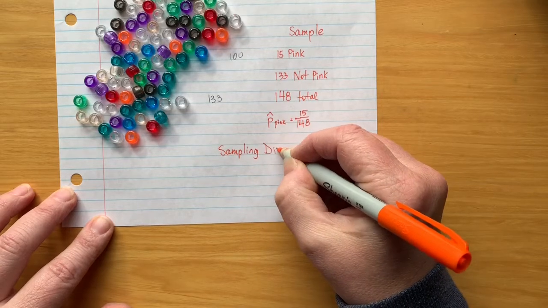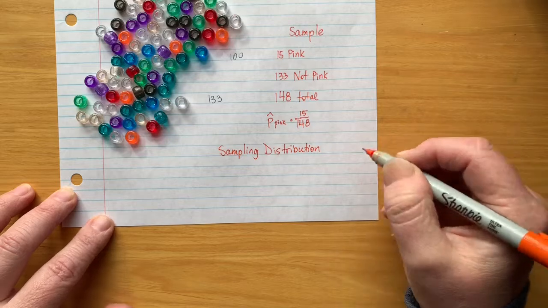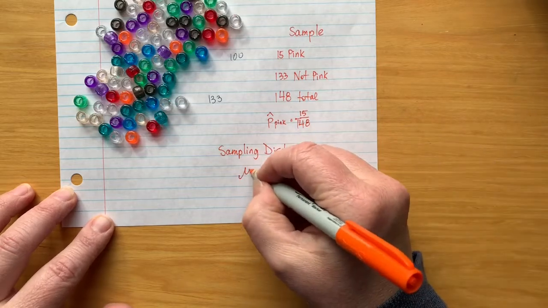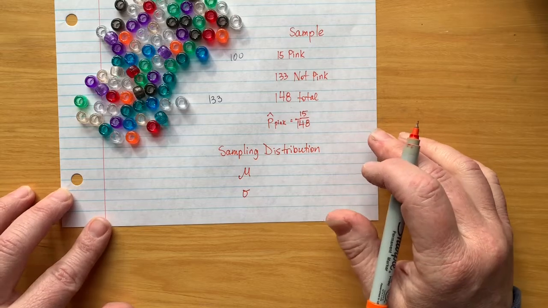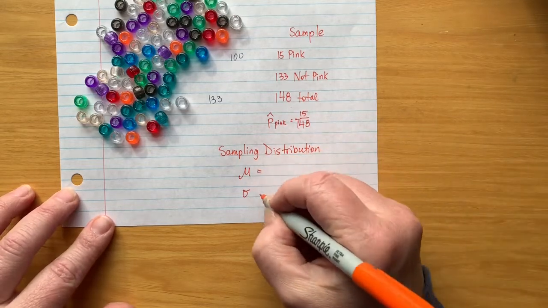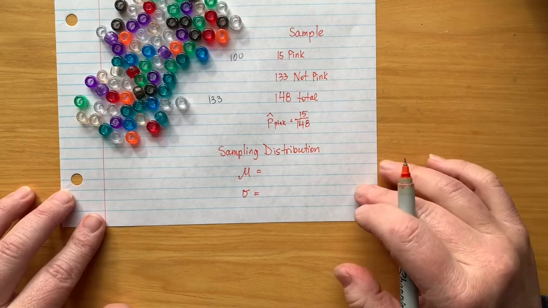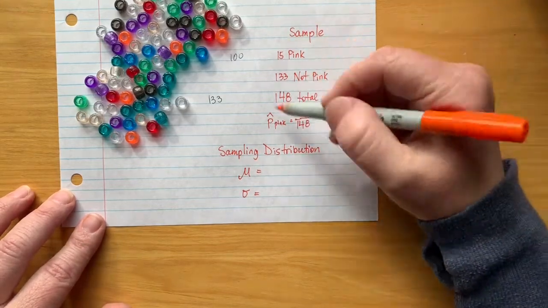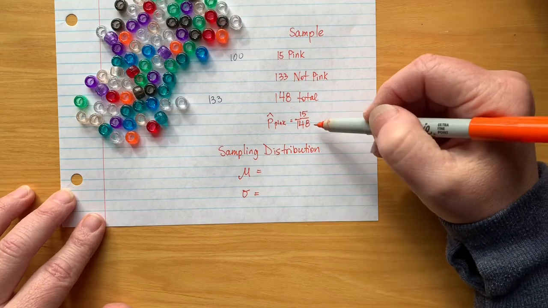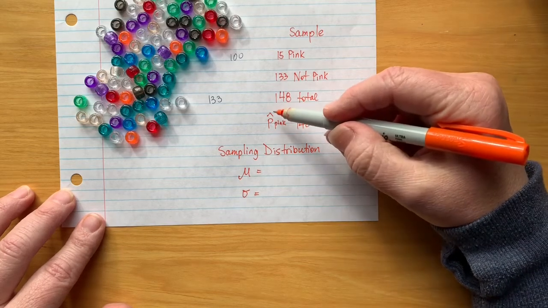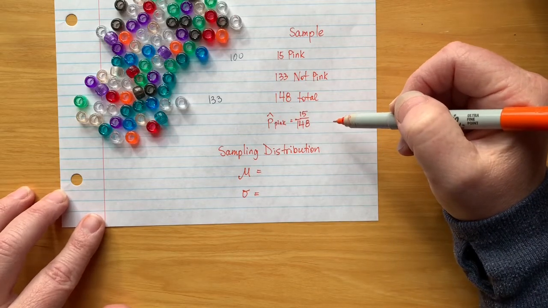And once we know our sampling distribution, we would like to figure out the mean and the standard deviation of that sampling distribution. To proceed with that, we are going to need some formulas, and we'll talk about the n, which is our sample size, the proportion, which is the p hat, and also the q hat, which is the proportion of the failures.